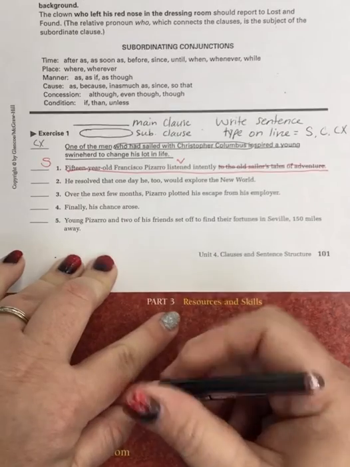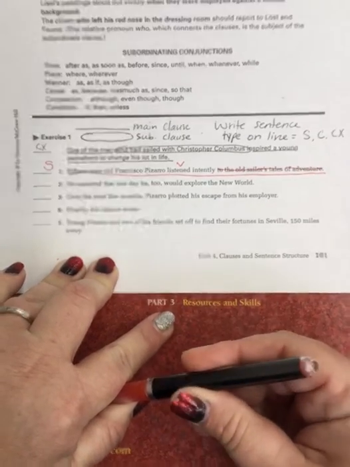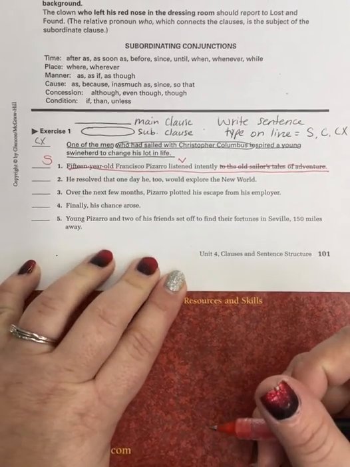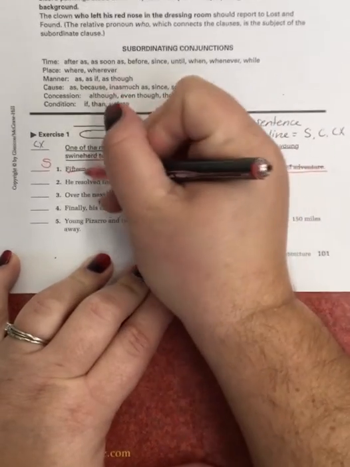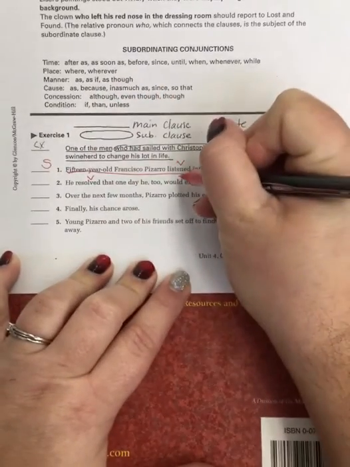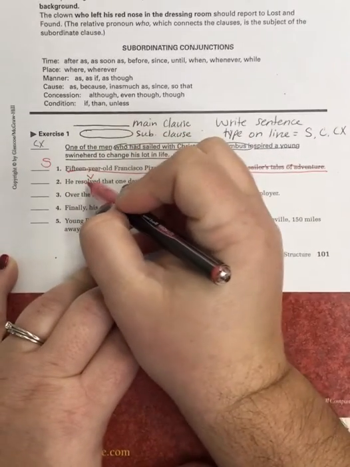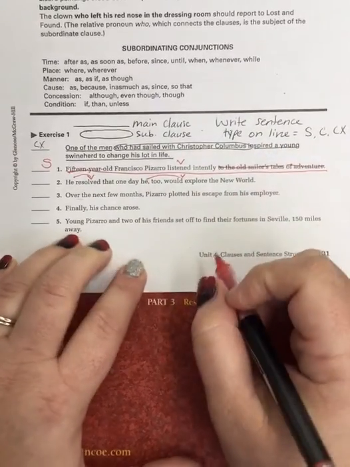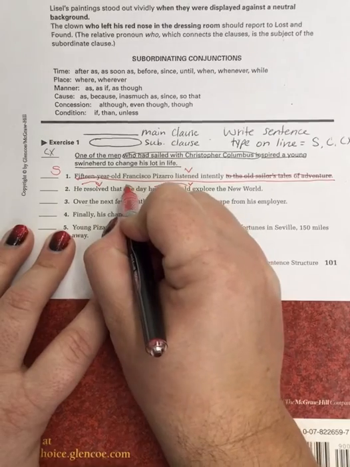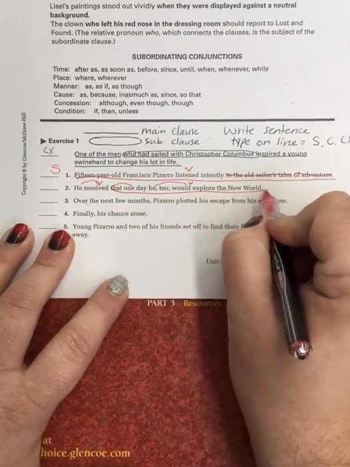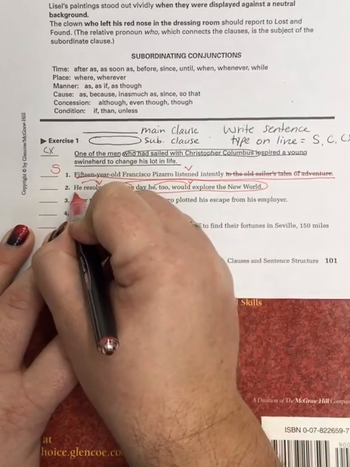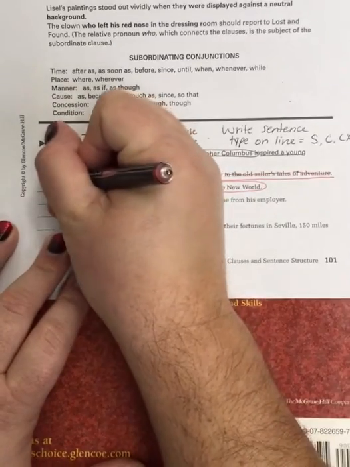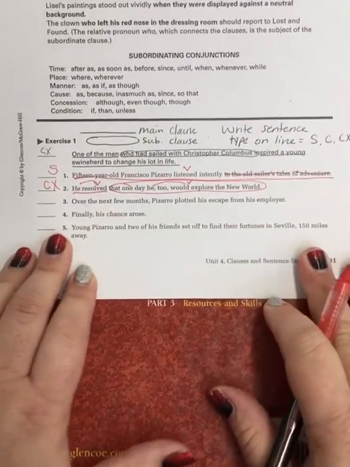He resolved that one day he too would explore the new world. Prepositions. Verbs: resolved and would explore. Who resolved? He. Who would explore? He. Subordinator? That. So what kind of sentence do we have? If it has a subordinator, it's always complex. That's what that does.